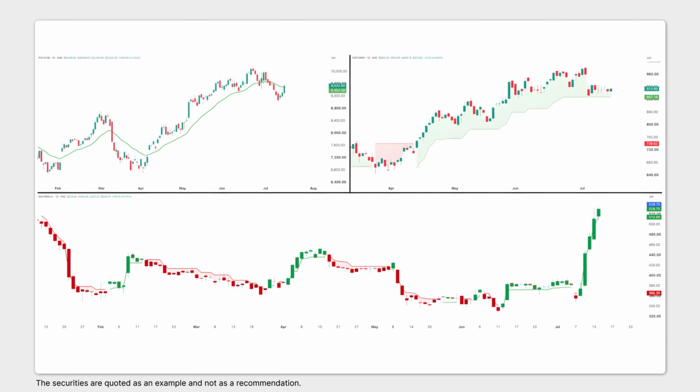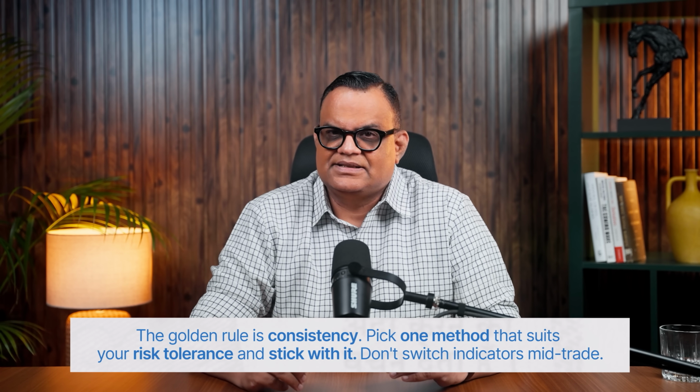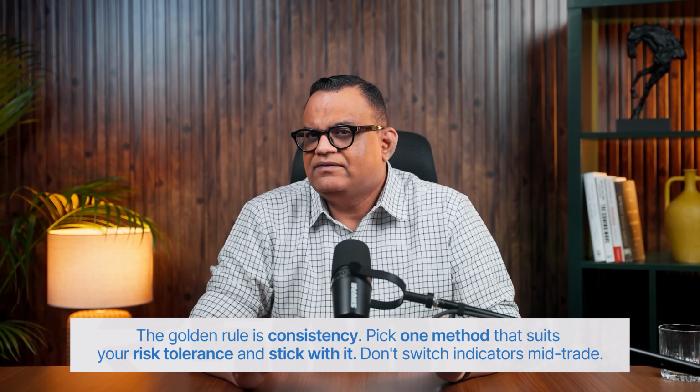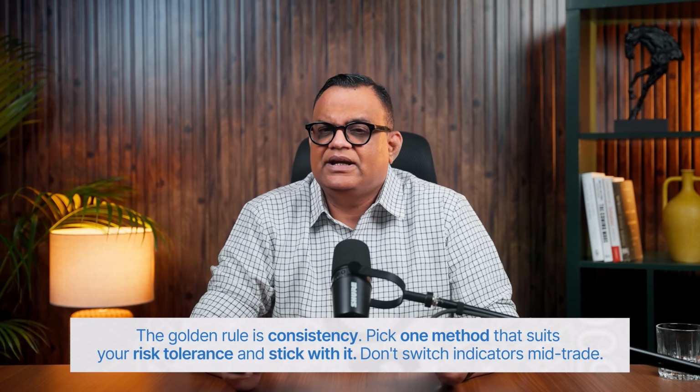As you can see on the chart, I have plotted all the three approaches side by side. You can pick whichever works the best for you. But the golden rule here, however, is about being consistent. Select one method that fits your risk tolerance and stick to it, rather than messing around and switching indicators mid-trade.